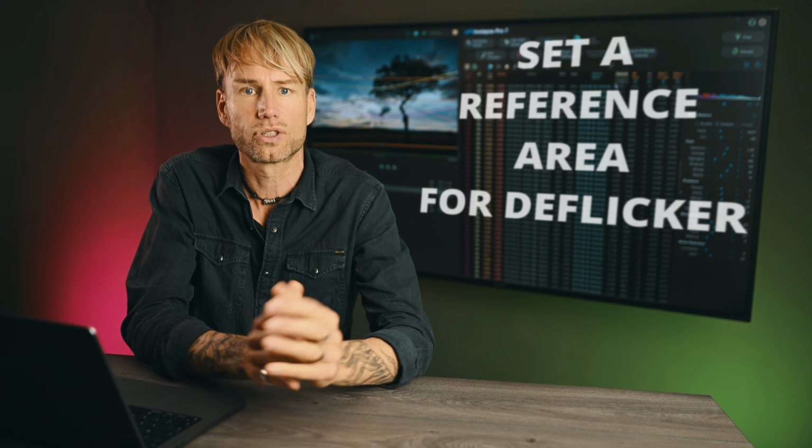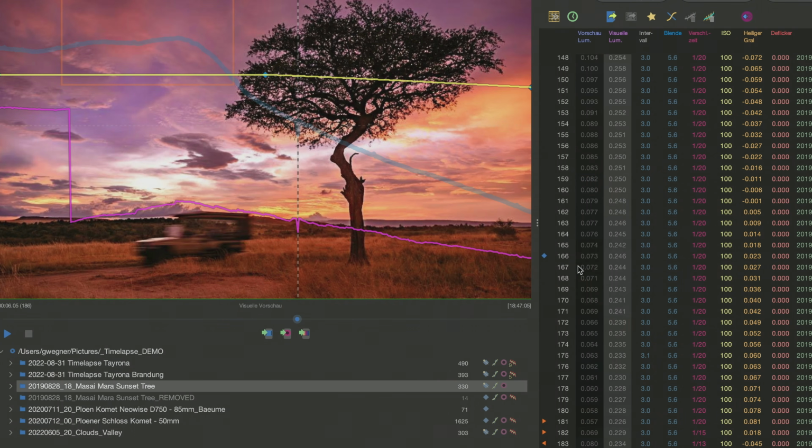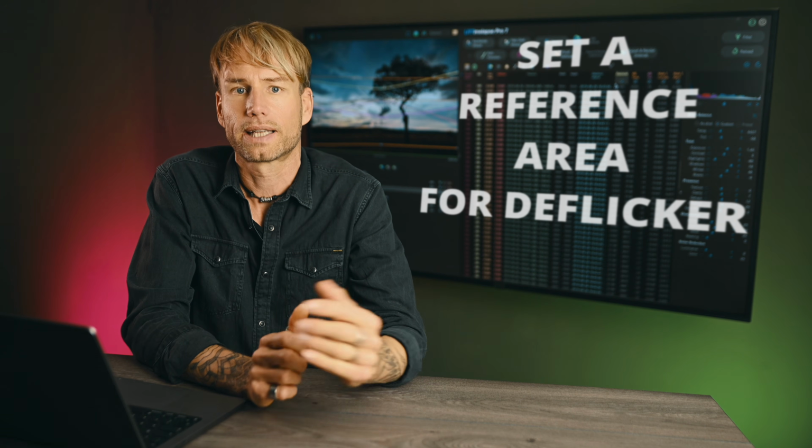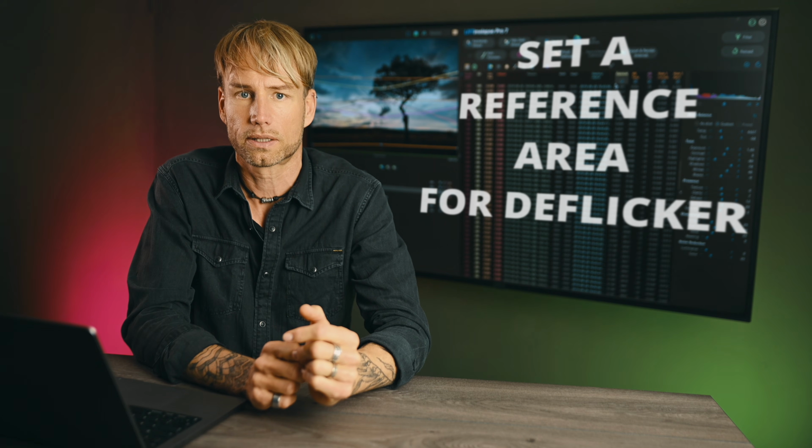You can set the reference area by clicking and dragging on the preview. You can delete the area again by double-clicking. After releasing the mouse button, LRTimelapse recalculates the luminance curve.